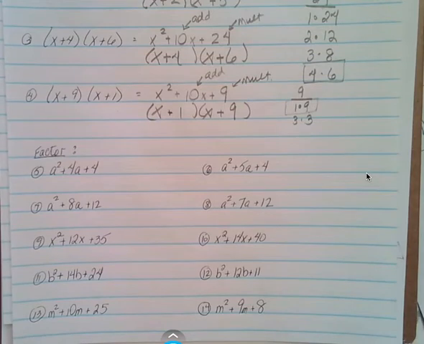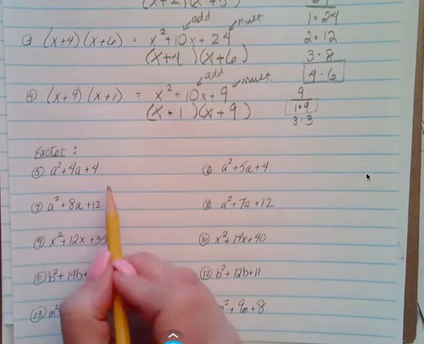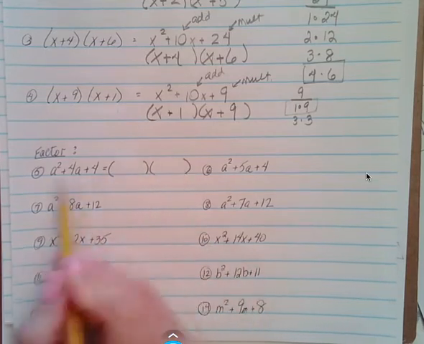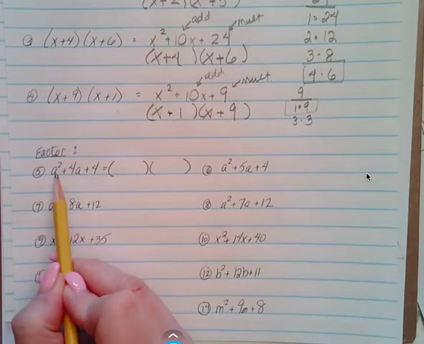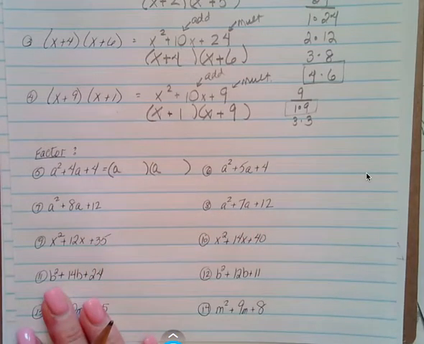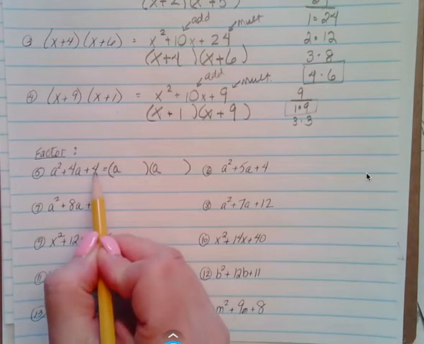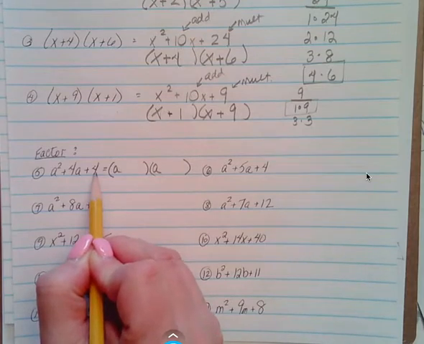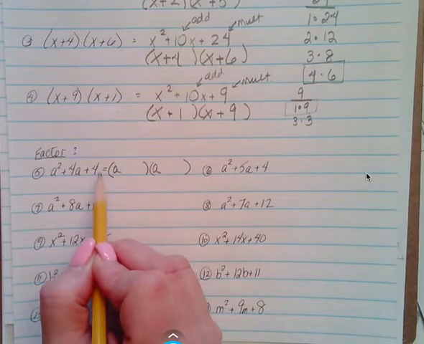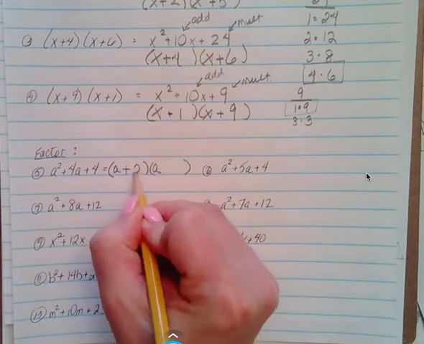So for these guys down here, what I'm going to do each time is set myself up with parentheses. Notice I have an A here. So I'm going to put A in the front of each set of parentheses, multiply to 4, and add to 4. What times what gives you 4? And when you add those numbers, you get 4. Well, 2 and 2. I'm sure you guys got those.